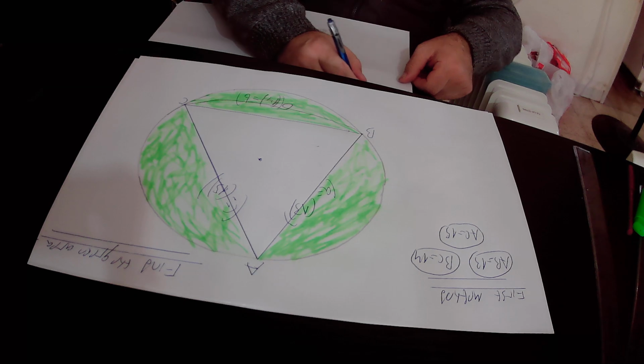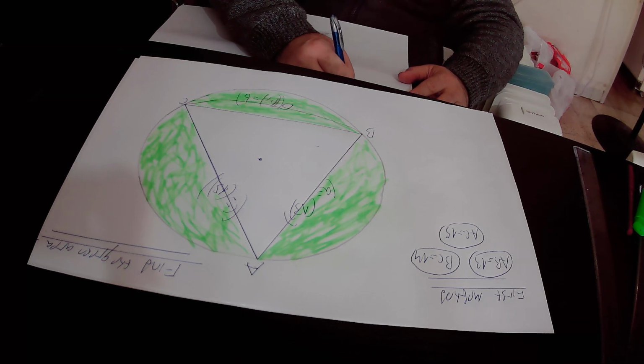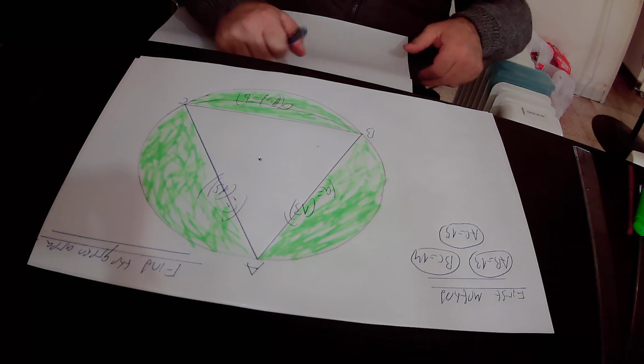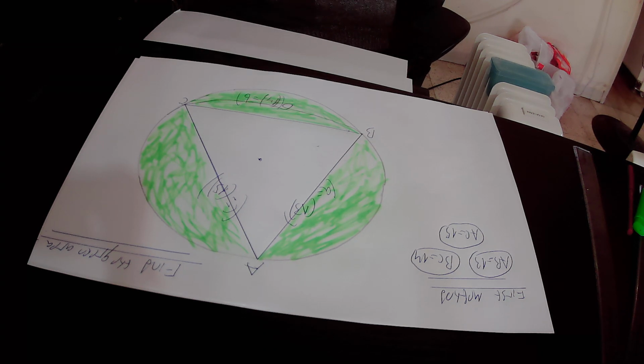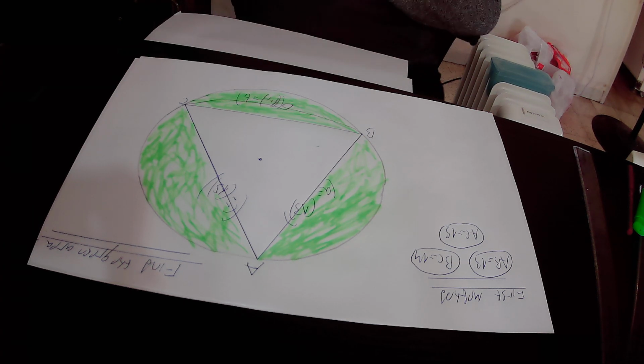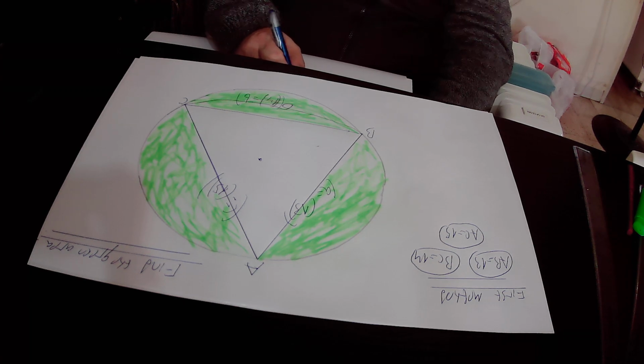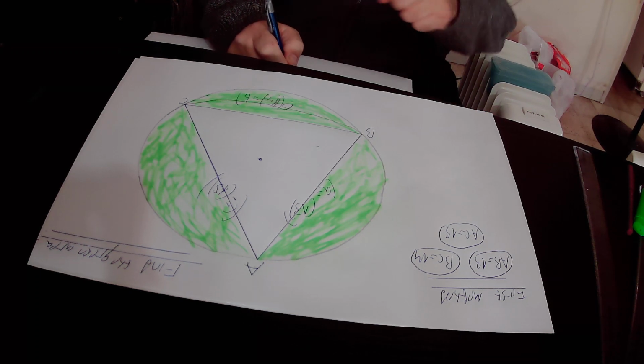According to our definition, A equals 13, B equals 14, and C equals 15.